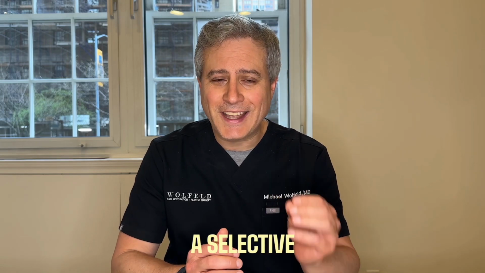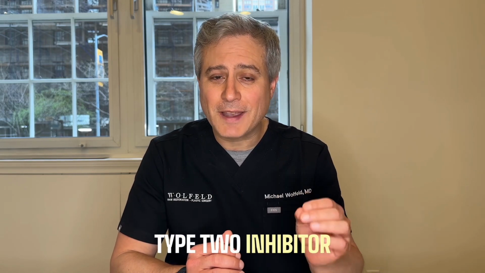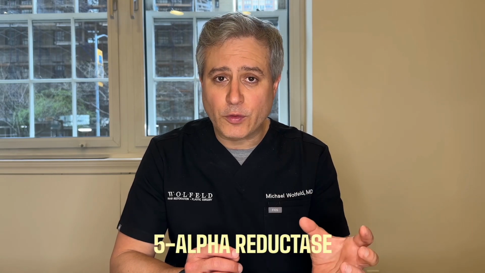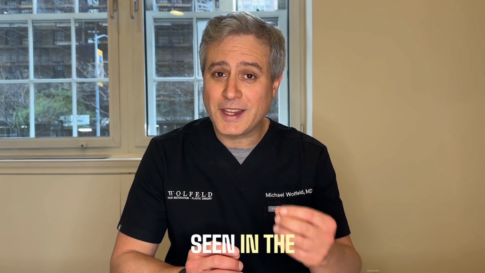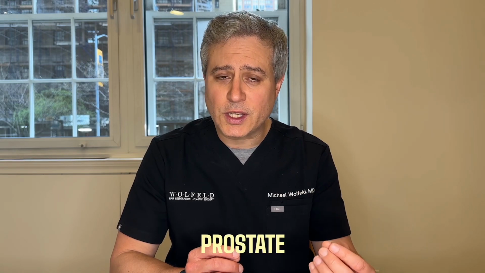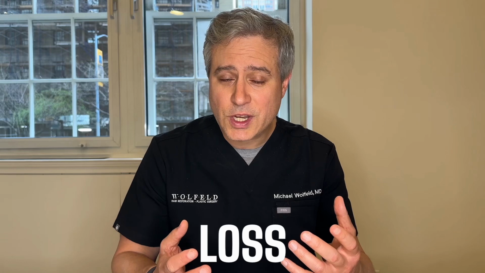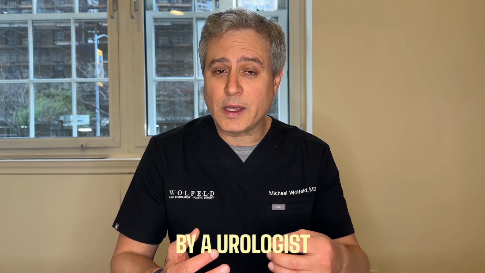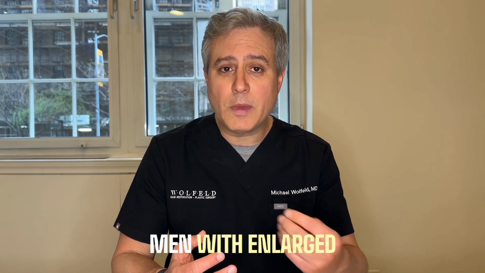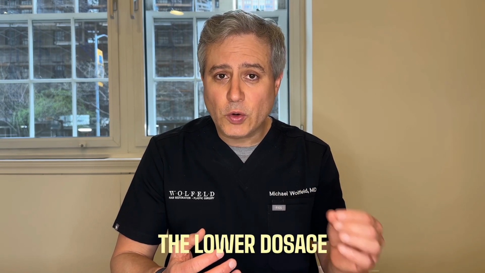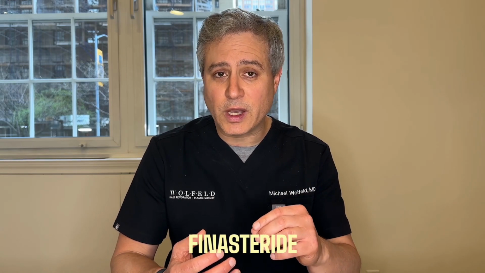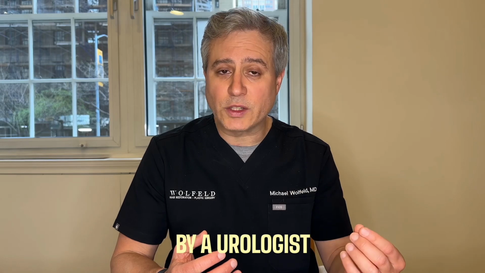Finasteride is a selective 5-alpha reductase type 2 inhibitor, so it only inhibits the type 2 5-alpha reductase enzyme, which is mainly seen in the hair follicles and seen in the prostate. So we use it for hair loss, and the higher dosage of finasteride may be prescribed by a urologist for men with enlarged prostates. So the lower dosage, the 1 milligram finasteride, is for the hair. The 5 milligram finasteride may be prescribed by a urologist for enlarged prostate.